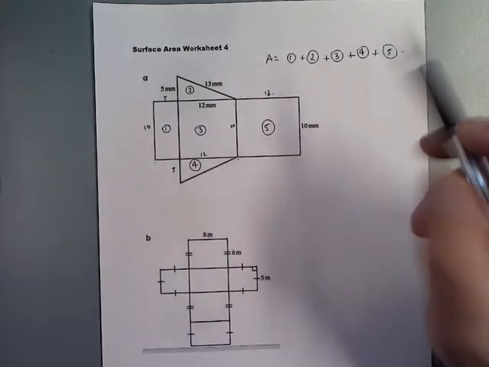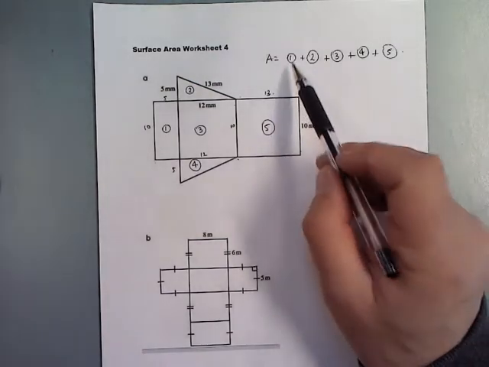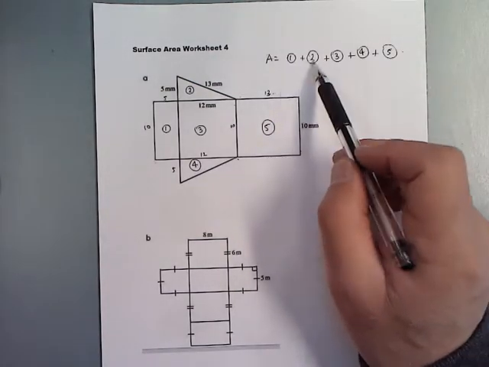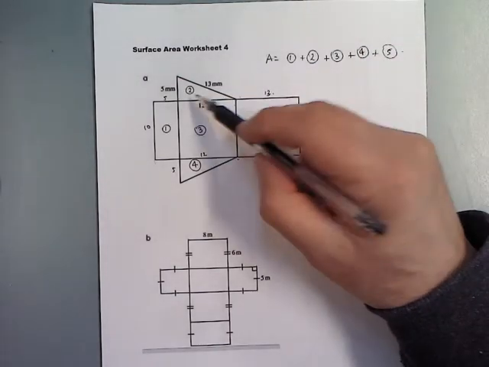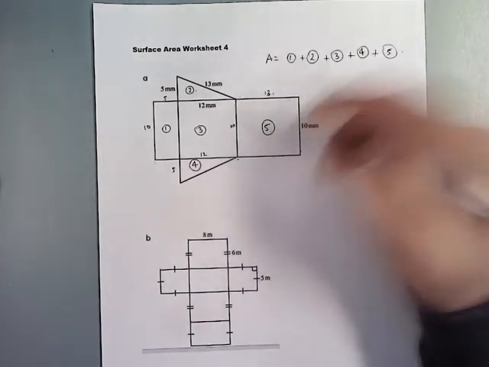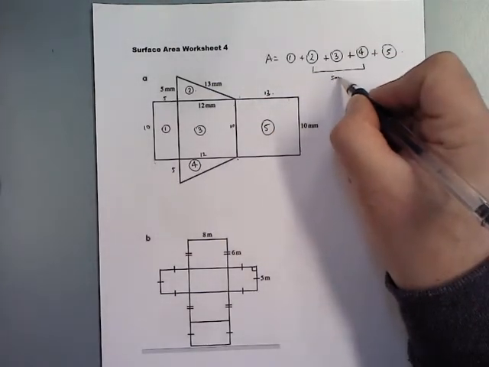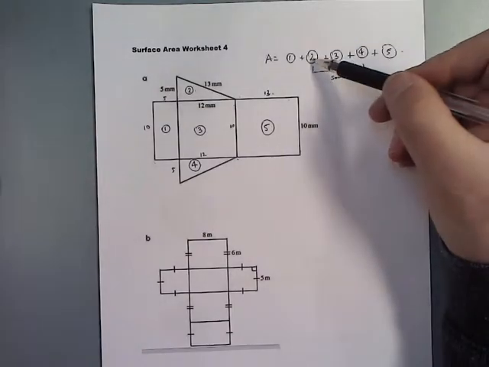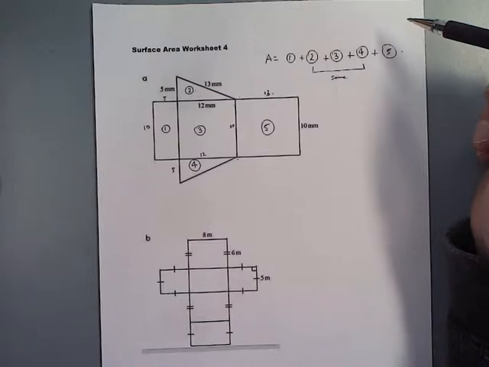To calculate the surface area of this particular shape, we need to add area 1, 2, 3, 4 and 5 together. Interestingly, area 2 and 4 are the same, so we can basically multiply 2 by 2 to make it an easier calculation.